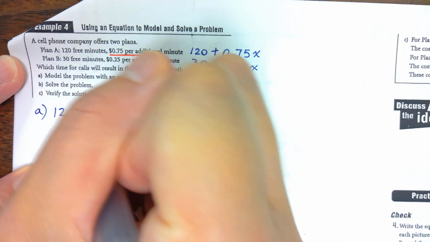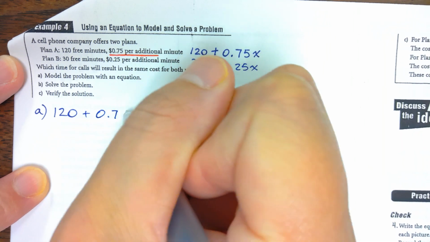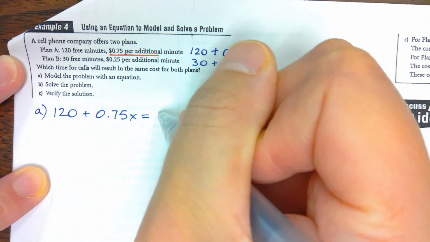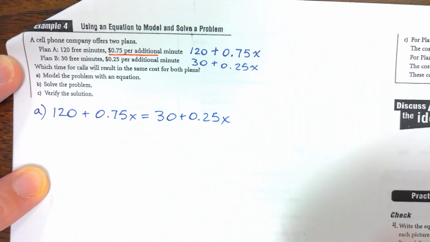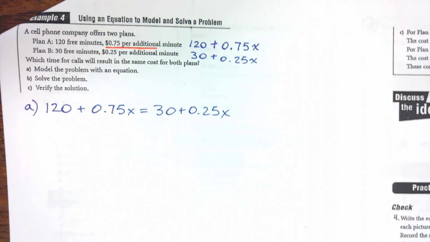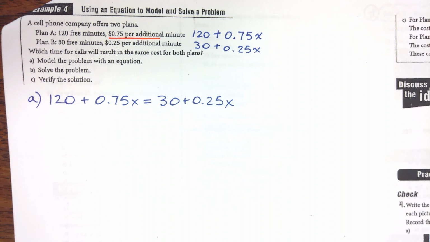So part A, so 120 plus 0.75x equals 30 plus 0.25x. Okay, can you guys solve this for me? Solve it, solve it, solve it. Same way, the 3 steps. Move all the variables to the left, move all the constants to the right, and then divide.